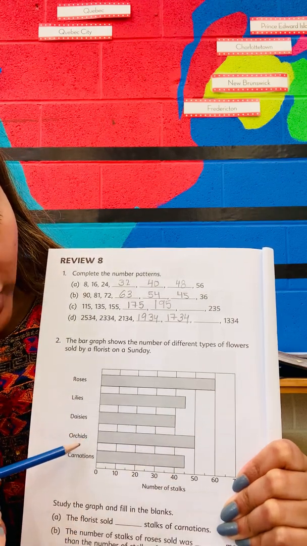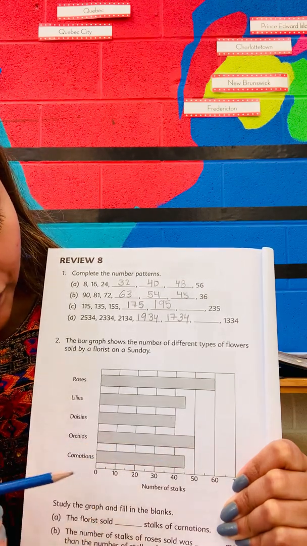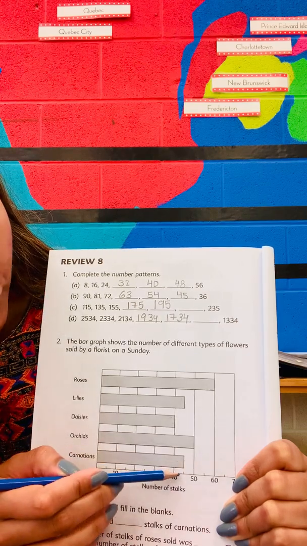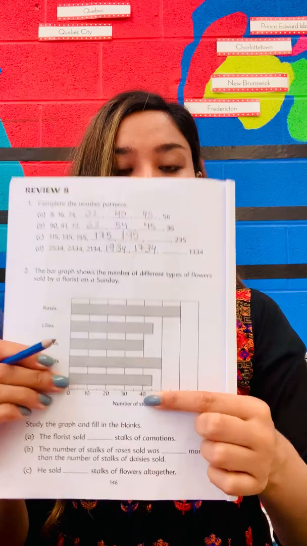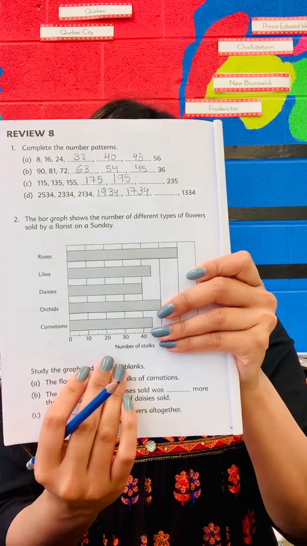Then we have orchids, and 50 of them got sold. Then we have carnations, and 45 of them got sold, right? So we just looked at the graph. Now we have to look at the questions that they're asking. They're asking, look at the graph carefully and then do the questions at the bottom.